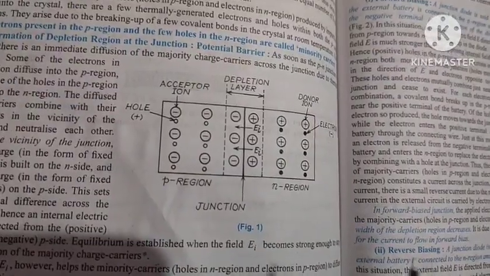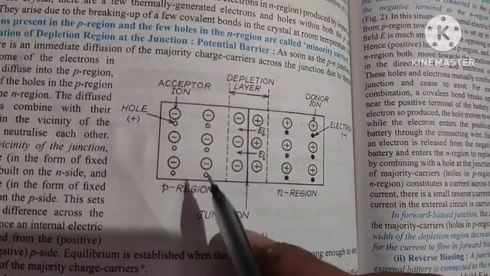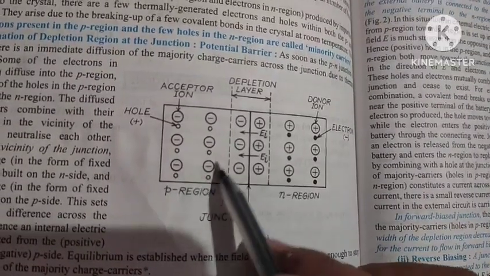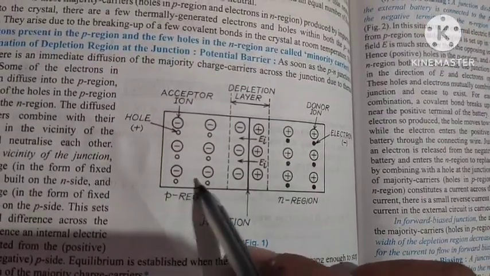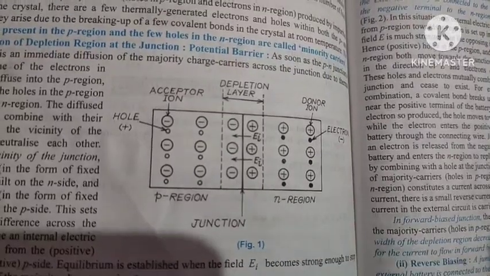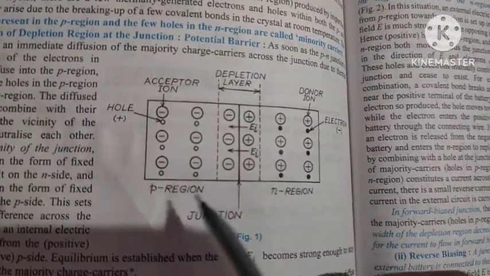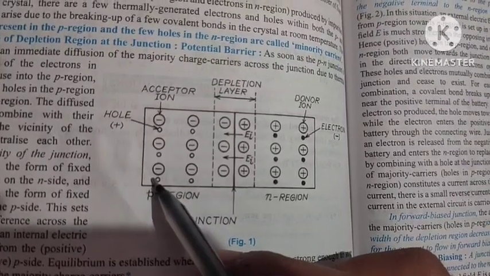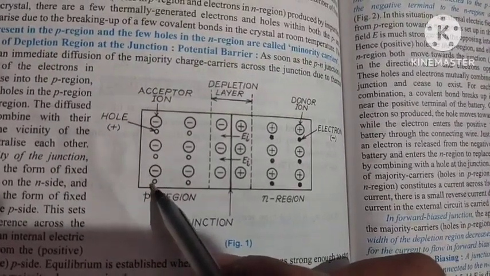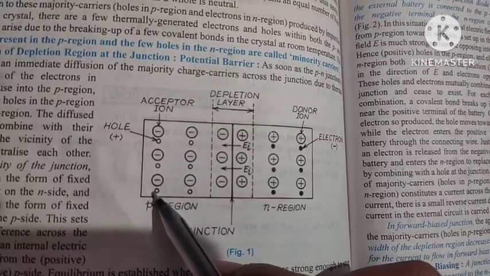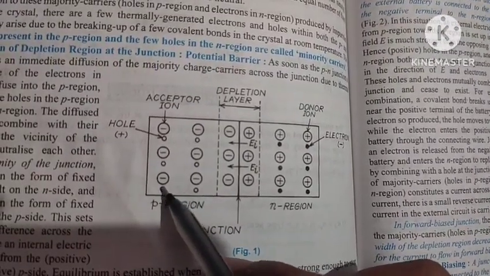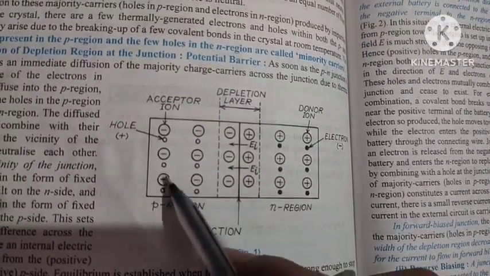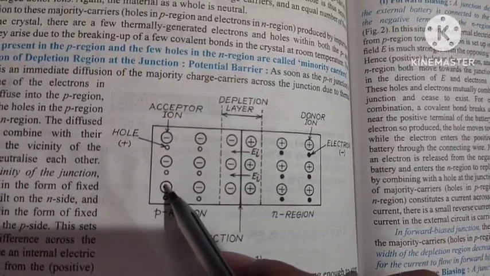Let's recapitulate what we have learned in the last video. This is p-type semiconductor and this is n-type semiconductor. In p-type semiconductor, the concentration of holes is more compared to electrons, so holes are the majority charge carriers and electrons are the minority charge carriers. You can see these are the holes, but you can see a negative charge here also. What is this negative charge?